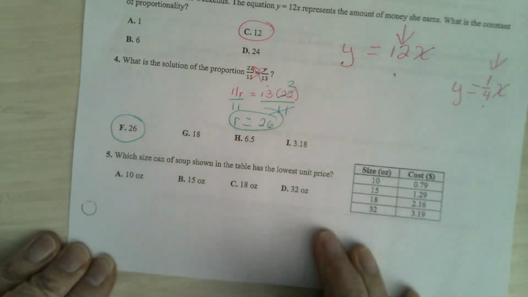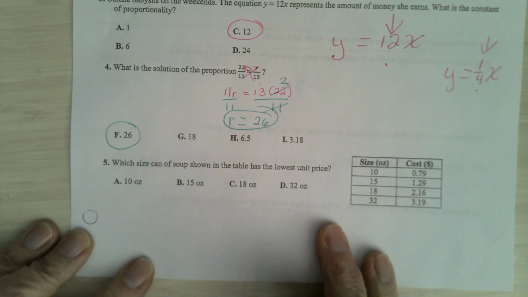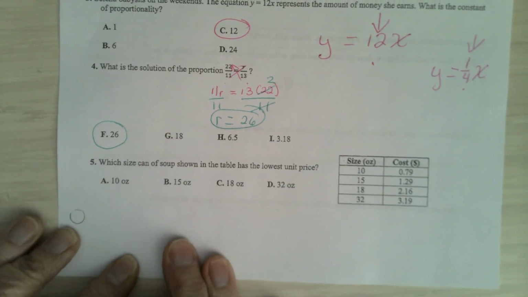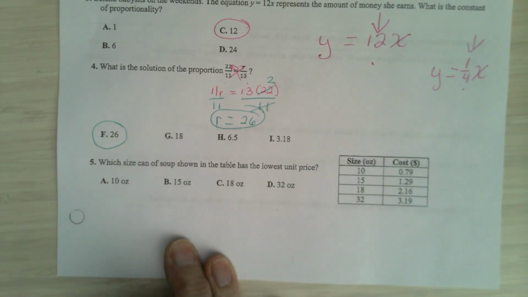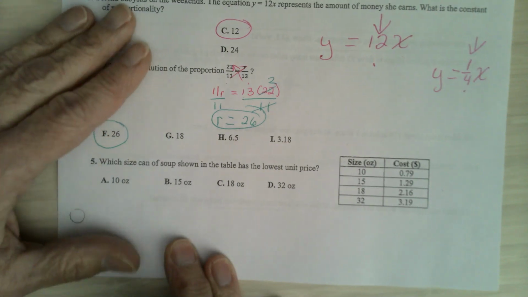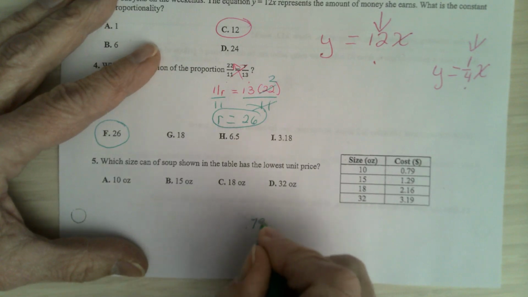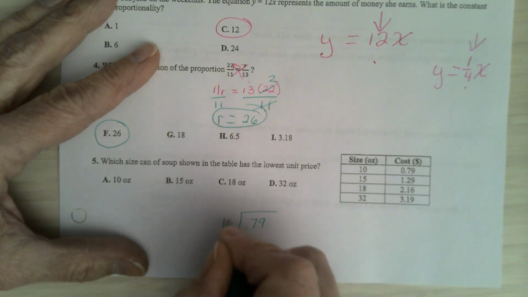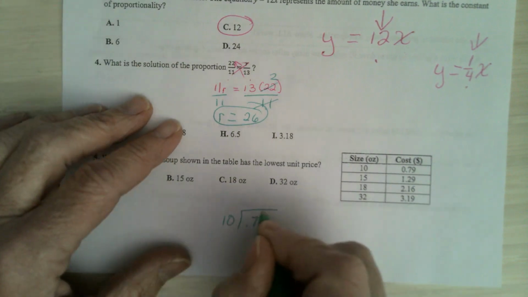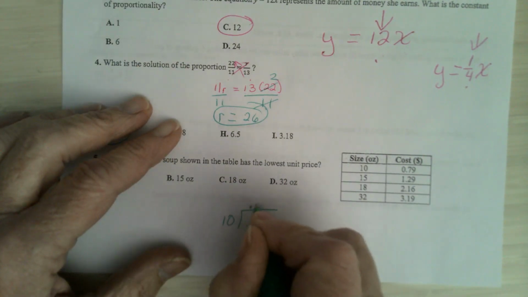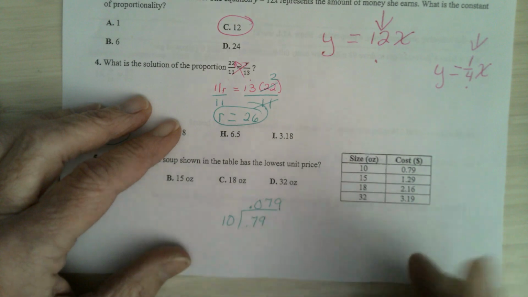Okay, in problem number 5, which size can of soup shown in the table has the lowest unit rate? Well, to do unit rate, you divide your cost by the size. So you would have 0.79 divided by 10, and that gives you 0.079.